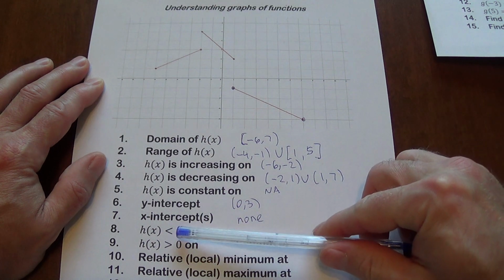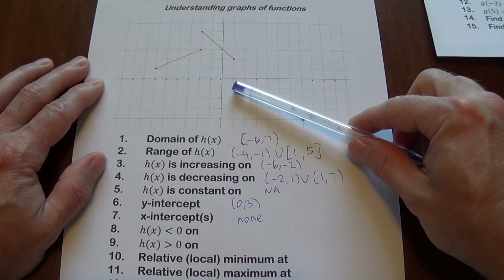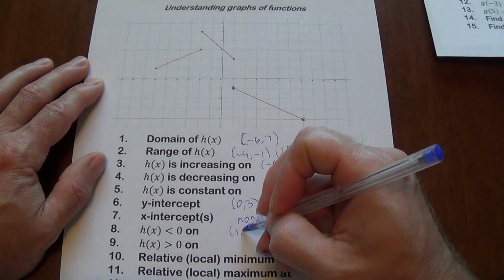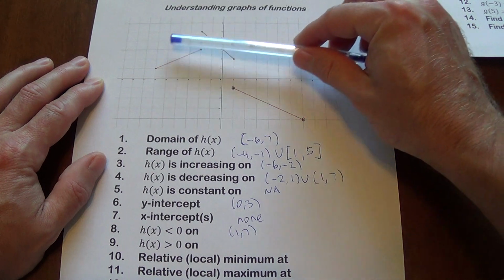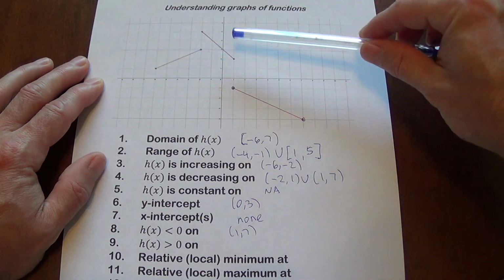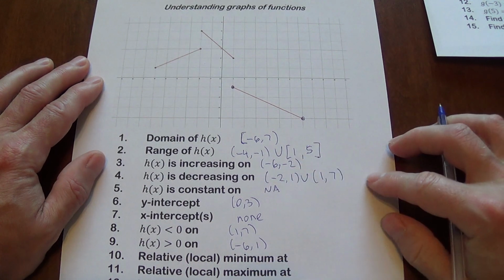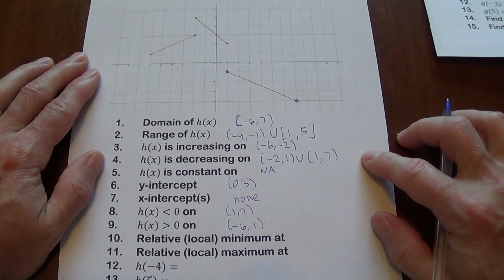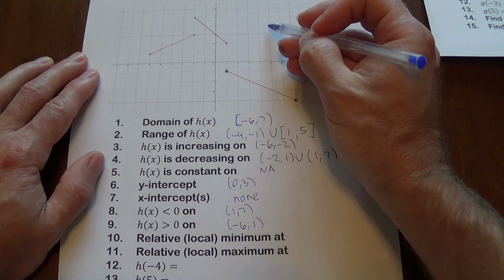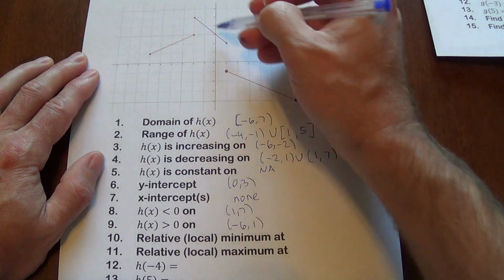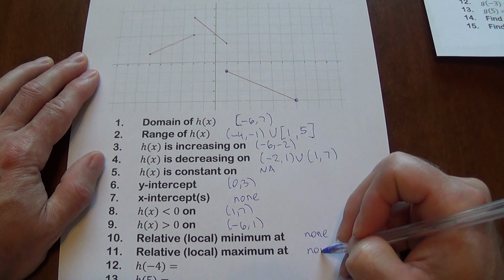Where is the graph negative? It's going to be negative here, from 1 to 7. Where is the graph positive? Wherever it's above the x-axis, so it's going to be from -6 to 1. Relative minimum or maximum, you don't have it here because you don't have the behavior where the graph goes up and down. They are all disconnected, so we have none for both of them.